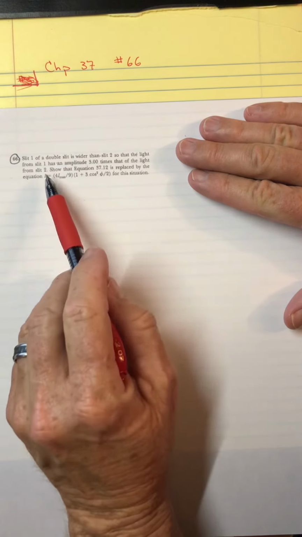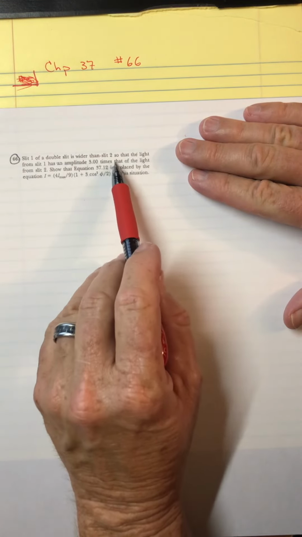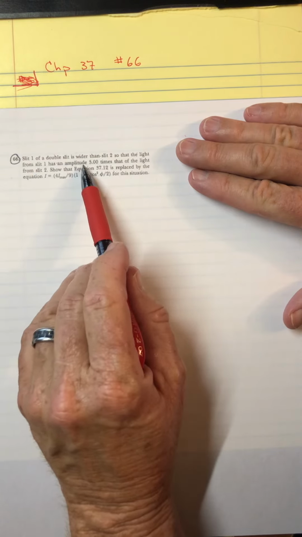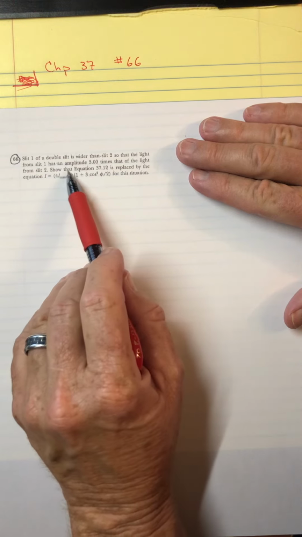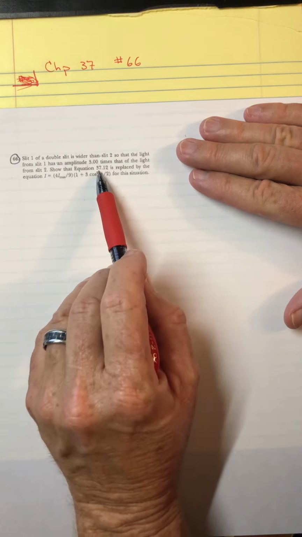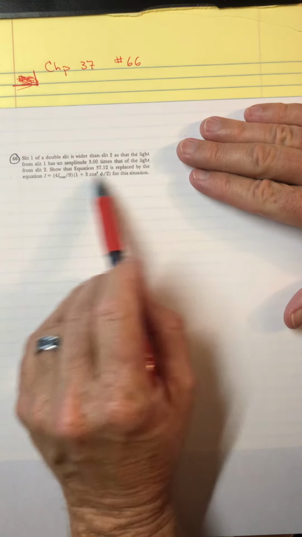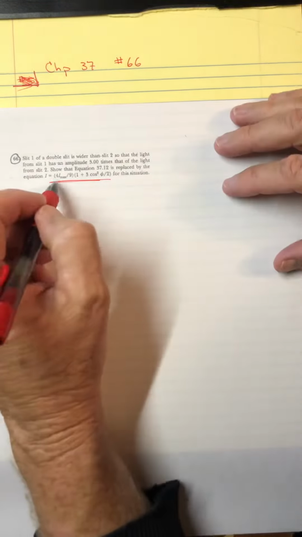It says here that one slit of a double slit is wider than slit number 2, so that the light from slit number 1 has an amplitude that is 3 times that of the light of slit number 2. Show that the equation 37.14 is then replaced by this equation. Okay, so we'll come back to that, but this is what we're shooting for, and this is a little different than anything we've done. That's why it's a hard problem.